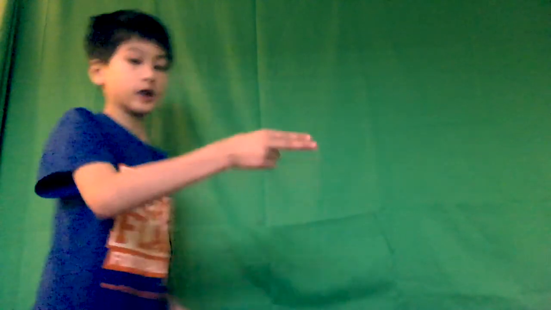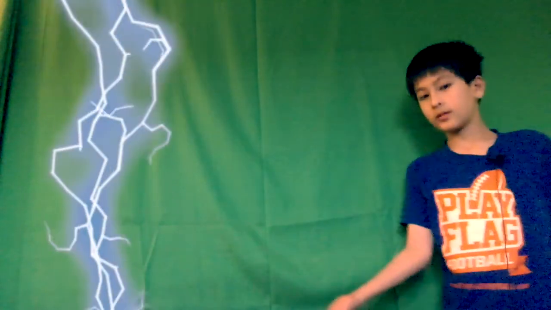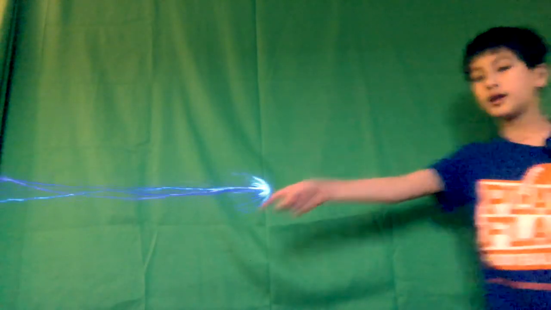Today you will be learning how to use VFX on iMovie. Doing VFX on iMovie at first may sound very complicated, but it is actually a very simple task. You'll learn how to use gunshots, lightning, magic spells, and explosions.